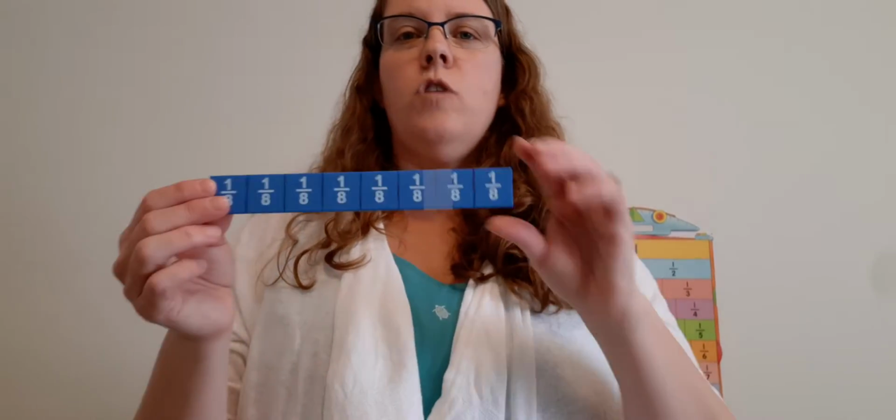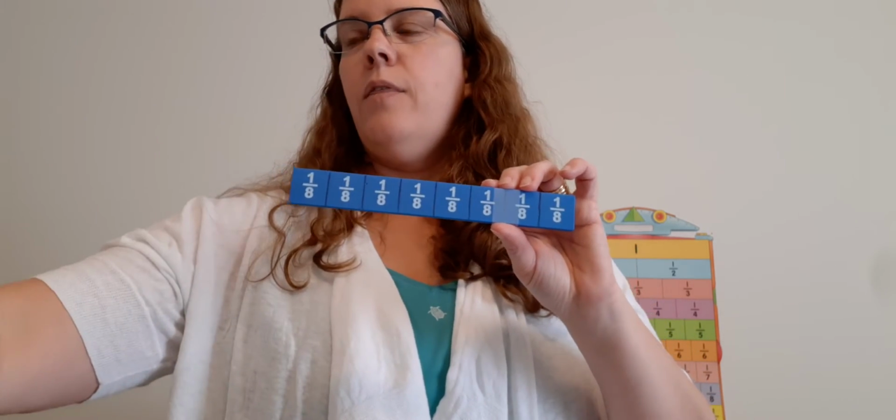On Sunday, they paddled 2/3 of their route down the river. On which day did the campers paddle farther? All right, so we have to compare 2/8 and 2/3. So I need my 1/8 strip and I need my 1/3 strip. Okay, so we're going to compare these.